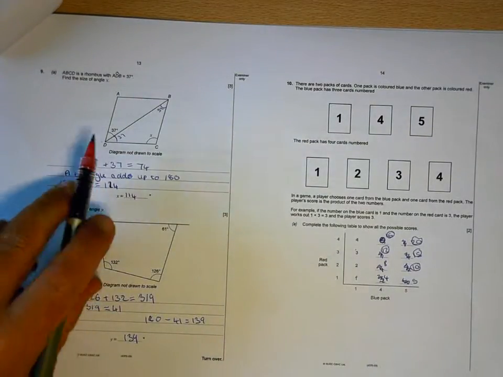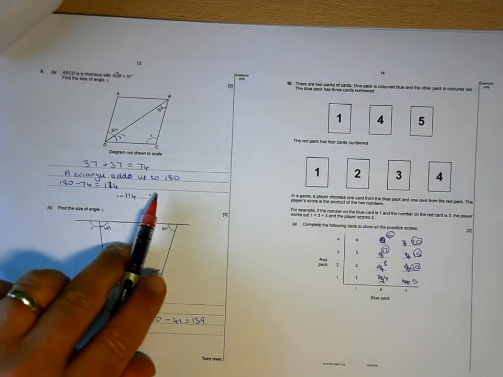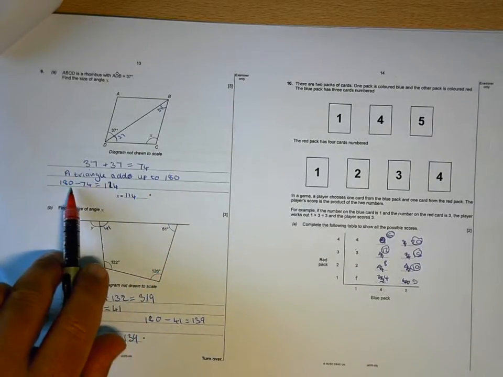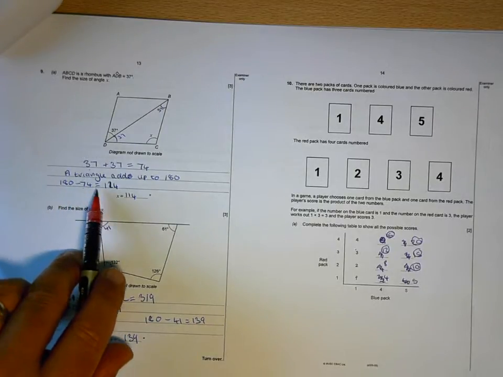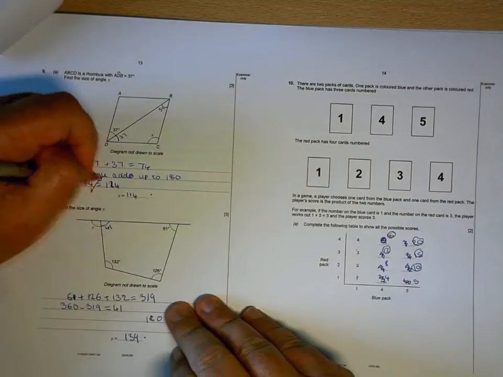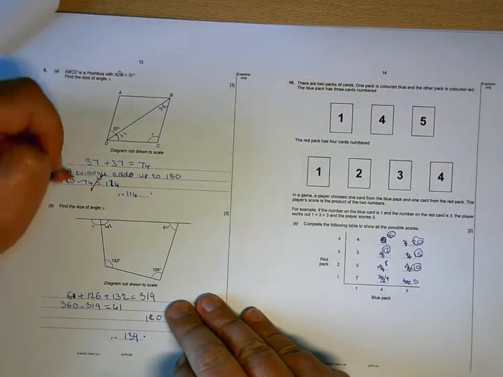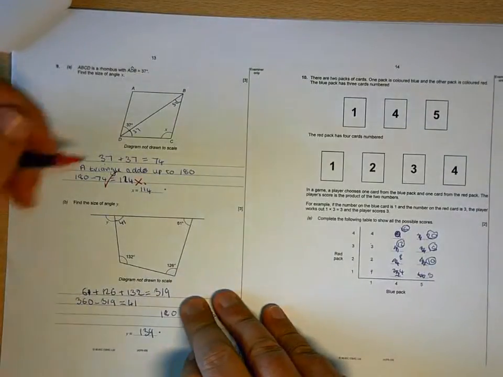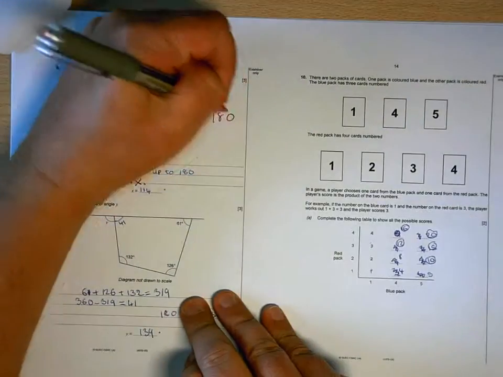37 and 37 is 74. It must add up to 180. So 180 take away 74 is exactly the right thing to do, but your subtraction is wrong. So this is the second time in the paper now that your subtraction is incorrect.